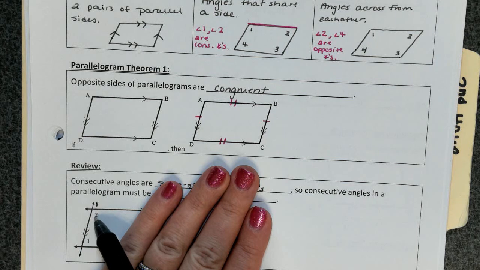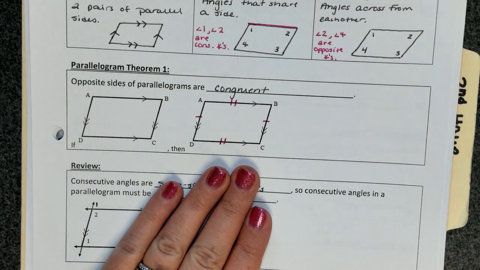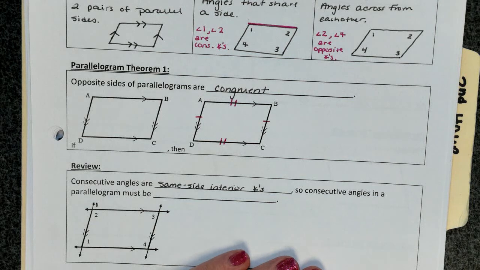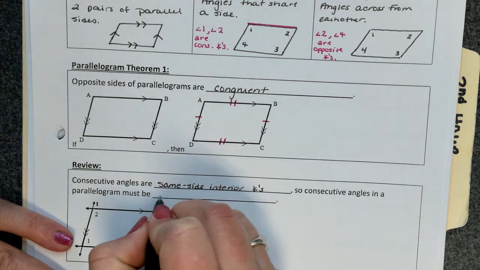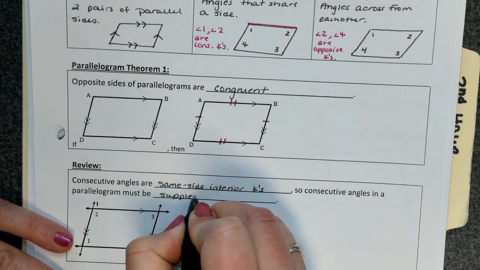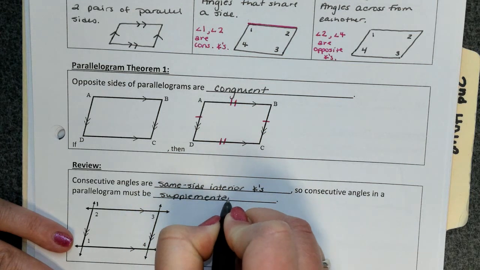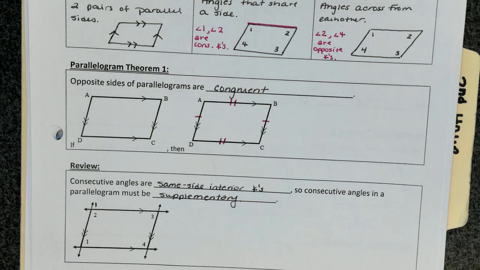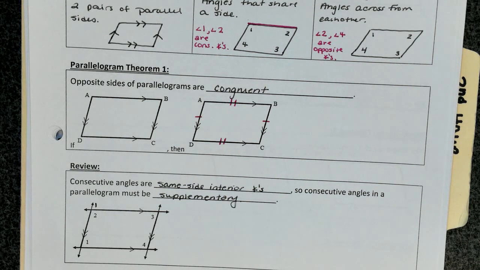So 2 is a linear pair to 1, just like it has to be a linear pair to that one. Or technically not a linear pair, but supplementary. So consecutive angles in a parallelogram must be supplementary because that's what we know about same-side interior angles. So that part is actually review. It's just using previous knowledge, even though it applies to these parallelograms.